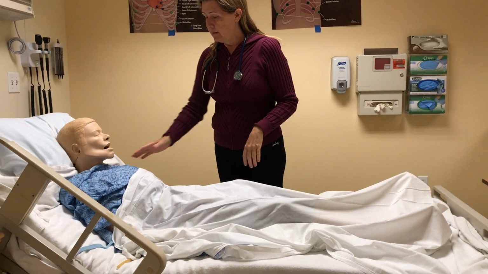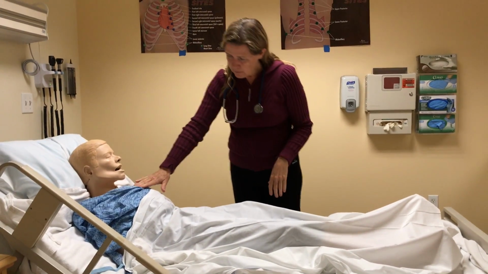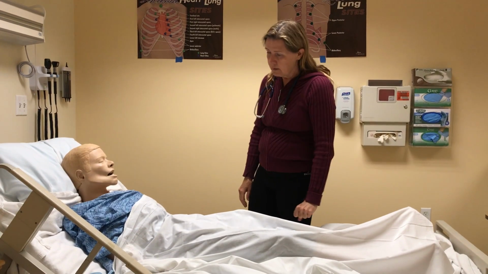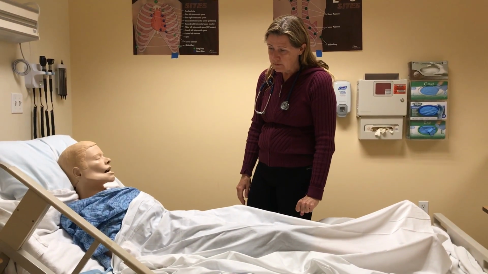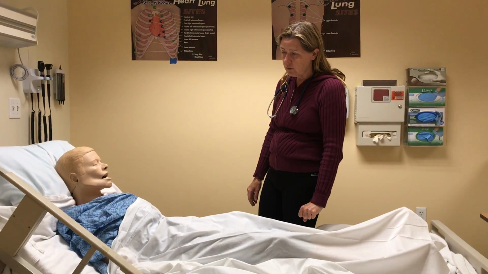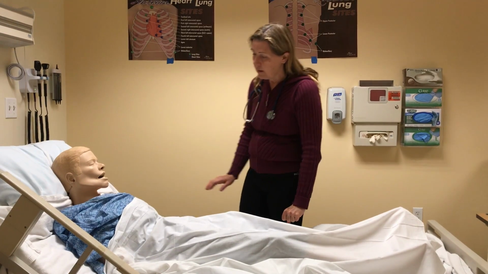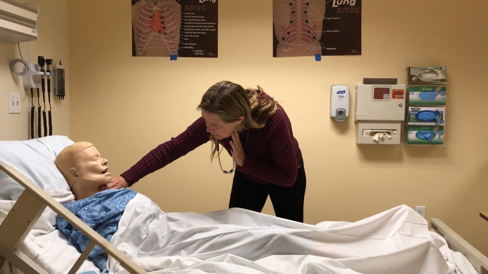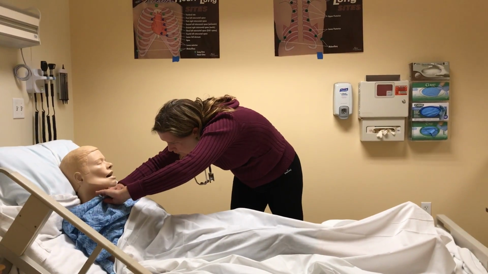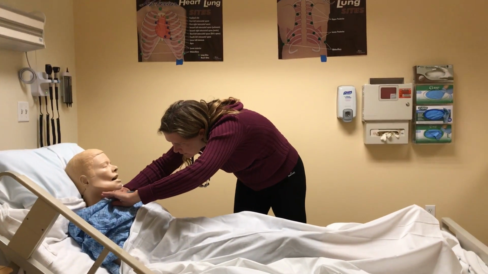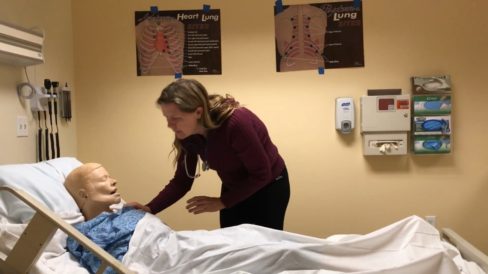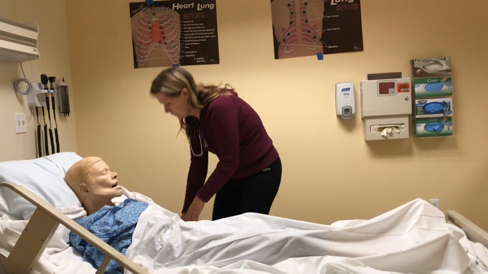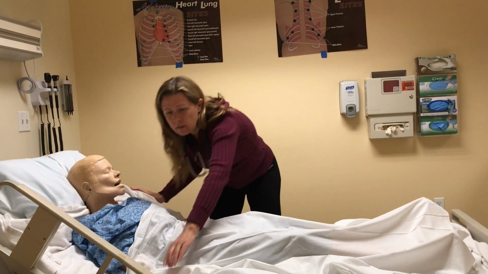Now I'm looking at the neck, and I'm looking if the trachea is in the middle, and I'm looking if there are any lumps, if there's a goiter, an enlarged thyroid. I see none. Now I can palpate the trachea in the middle, and I'm palpating for the thyroid gland, and now I can palpate for... bring up the bed.